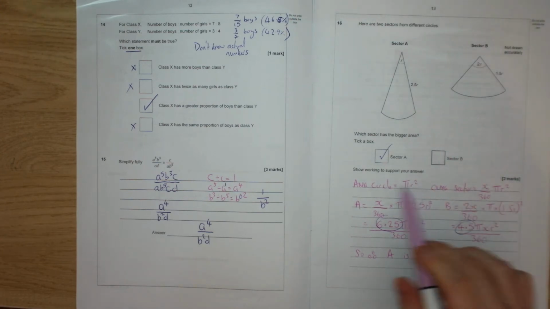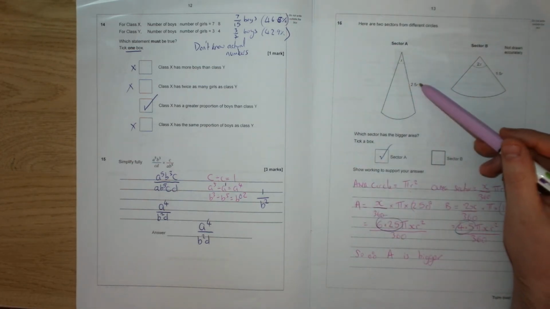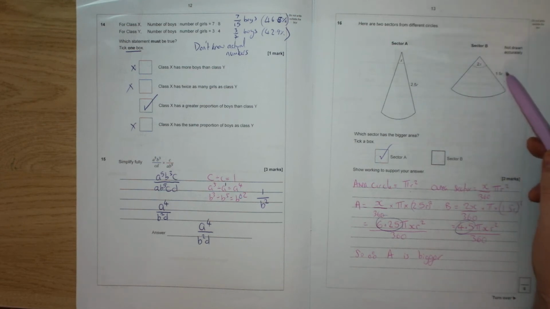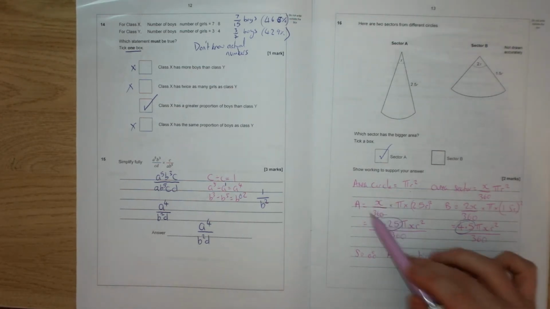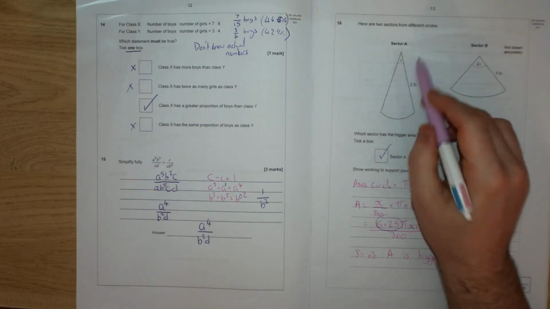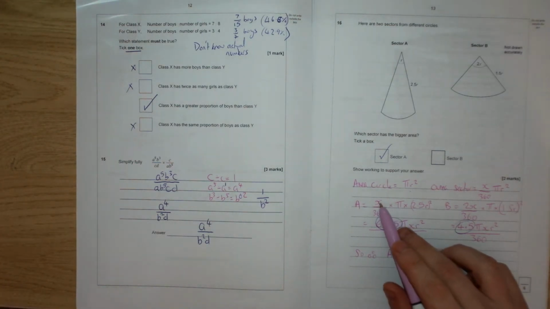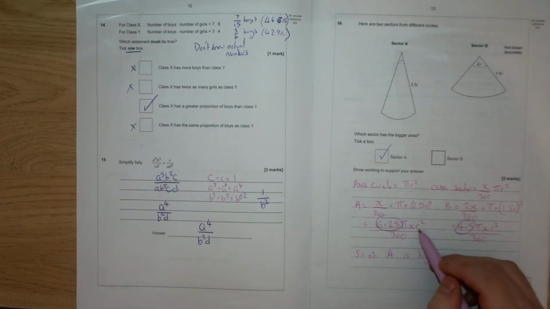To do that, we need to think about the fact that the area of a circle is pi r squared, pi times radius squared. So if this was a full circle, it would be pi times 2.5r all squared. This one would be pi times 1.5r all squared. To work out a sector, we need to work out what fraction of a circle we have. So it's always the number of degrees out of 360, because a full circle is 360 degrees. So working this one out, it's x over 360 times pi times 2.5r squared. So 2.5r times 2.5r is 6.25r squared. So that's what that one simplifies to there.